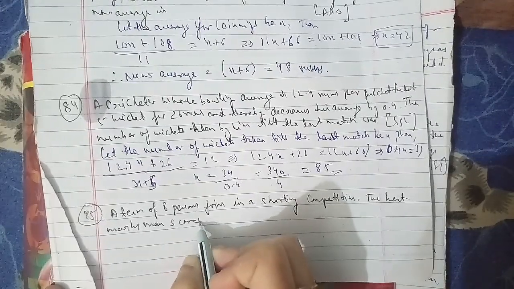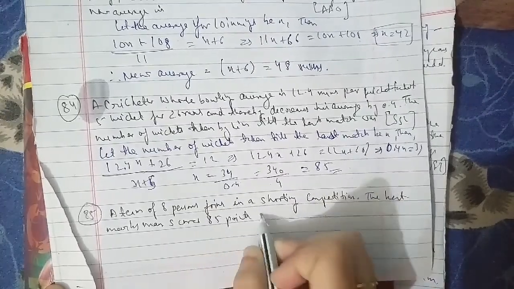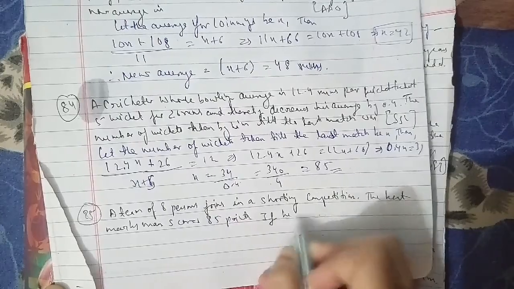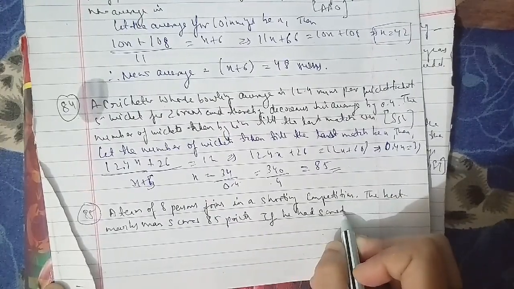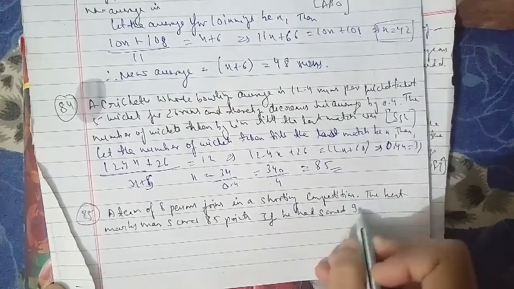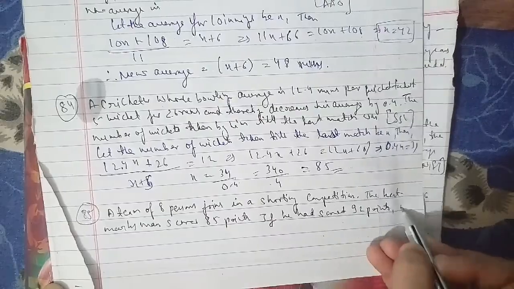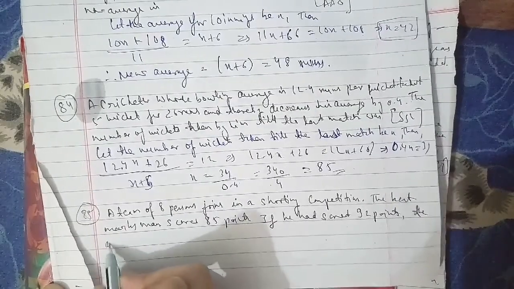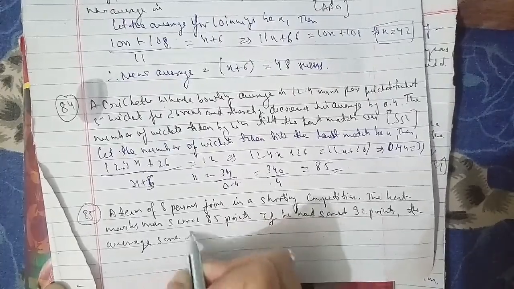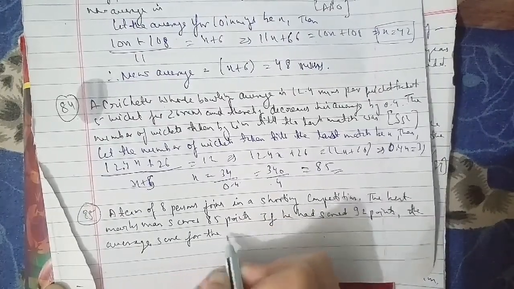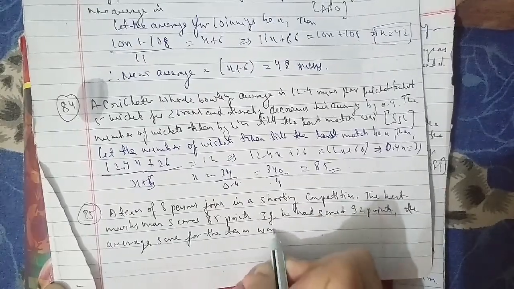If he had scored 92 points, the average score for the team would have been 84.